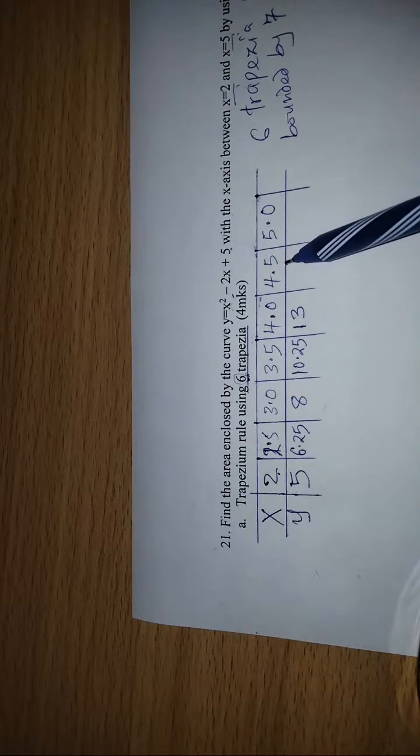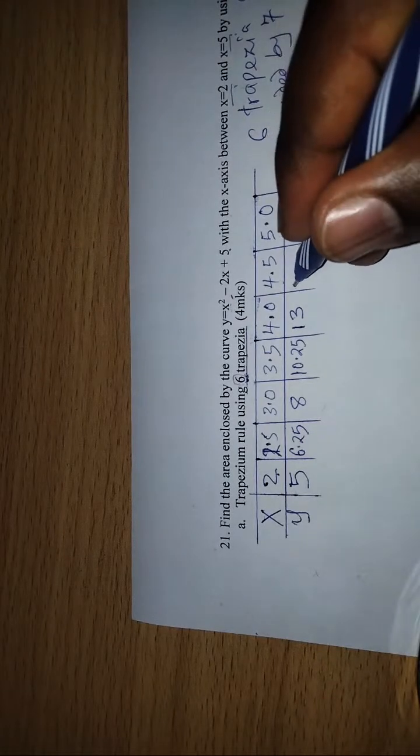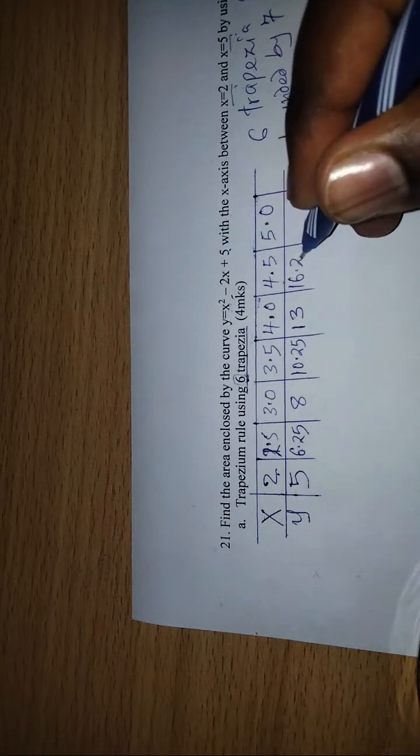The next is 4.5. I square it, minus 2 into 4.5, then I add 5. This is going to give me 16.25. Finally, I got 5, so I square it, minus 2 into 5, and I add 5. This gives me exactly 20.0.